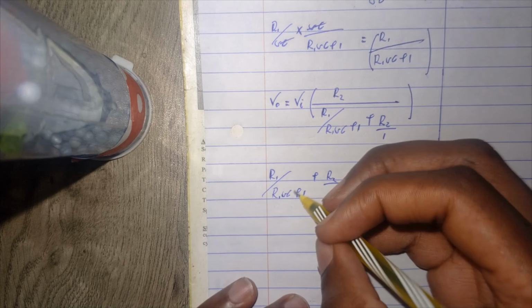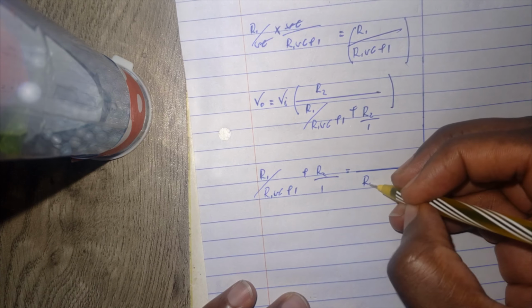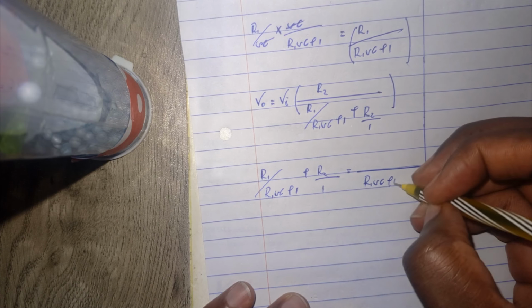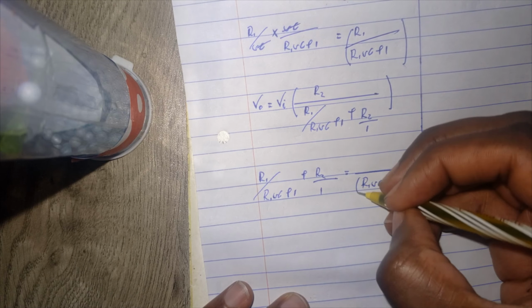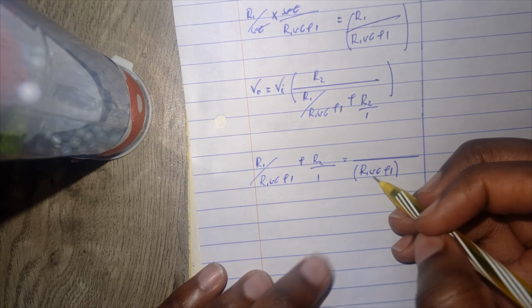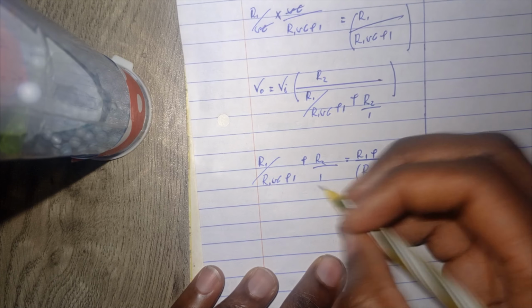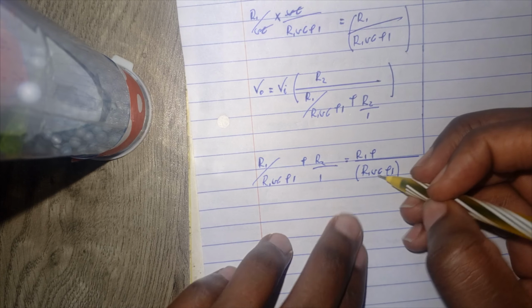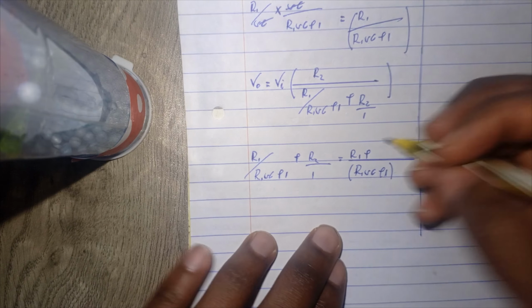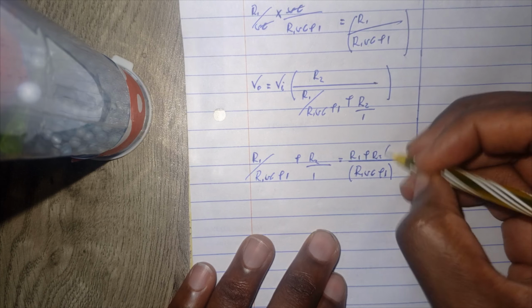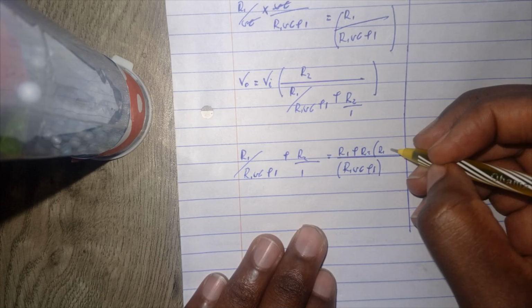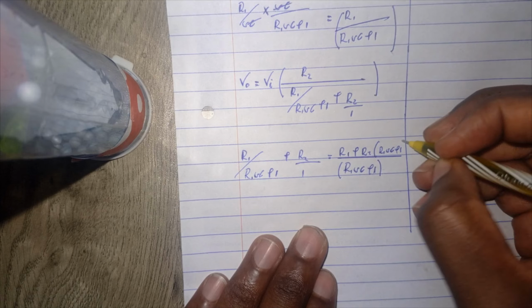The LCM is R1 SC plus 1 times 1, of course, so it's just 1. So this one into this 1 times that, it's R1, plus this into this, R2 times R1 SC plus 1.